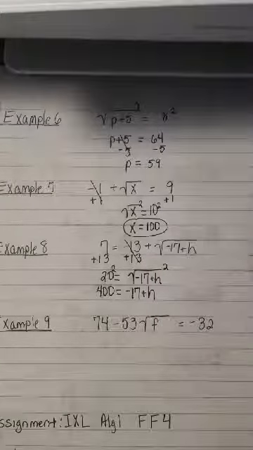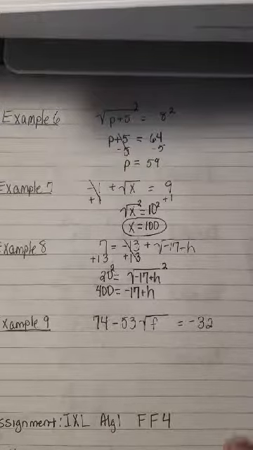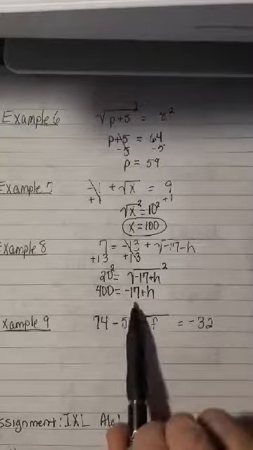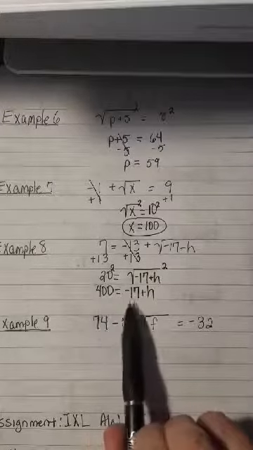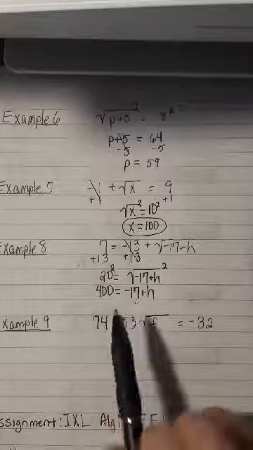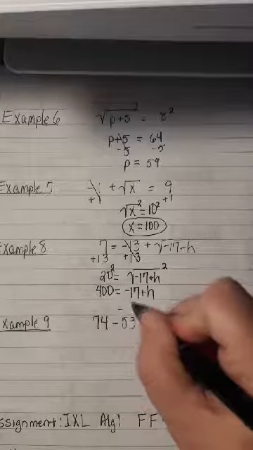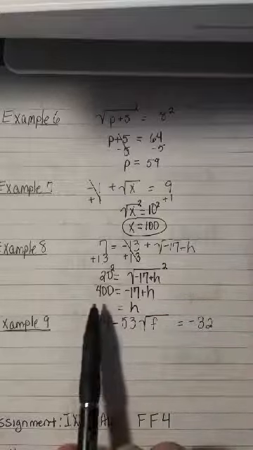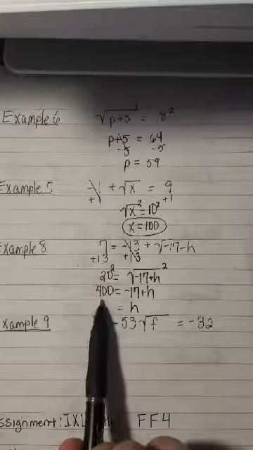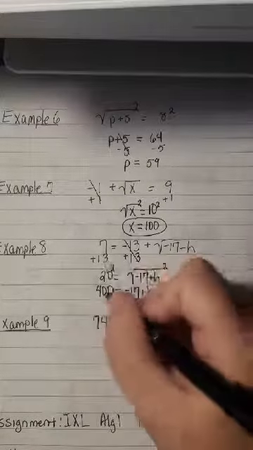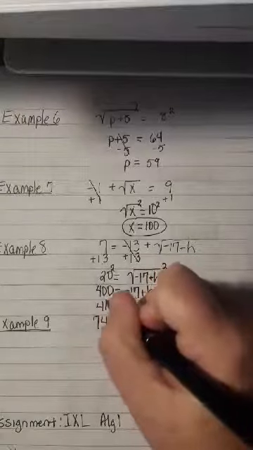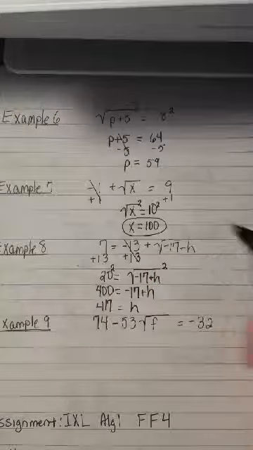And I'm about to run out of room, so I think from here y'all know that I'm going to add 17 to both sides. So when I add 17 to this side, it disappears, and you're left with h. And then I've got to add 17 to the left side. 400 plus 17 is 417. And that is my answer.